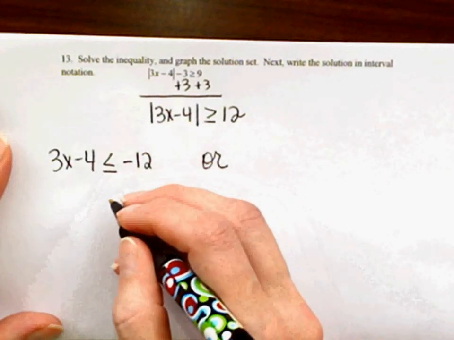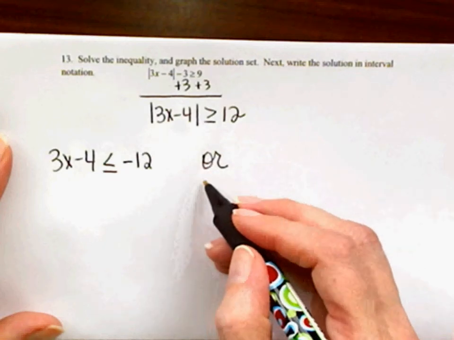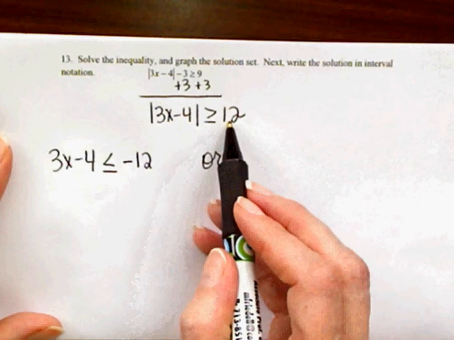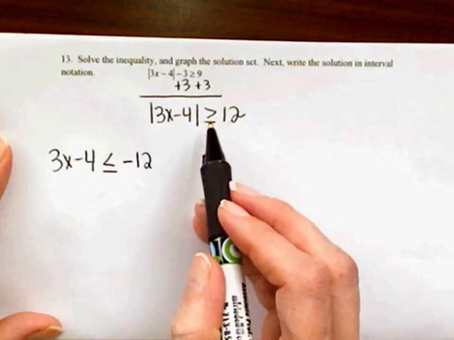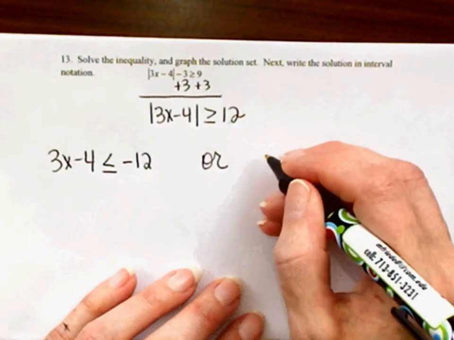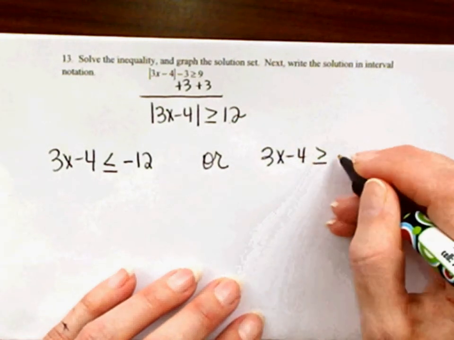That's part of the process of solving an or statement. Drop the absolute value, change the sign of the number, change the direction of the inequality. Or, drop the absolute value, keep the same inequality, keep the same number.